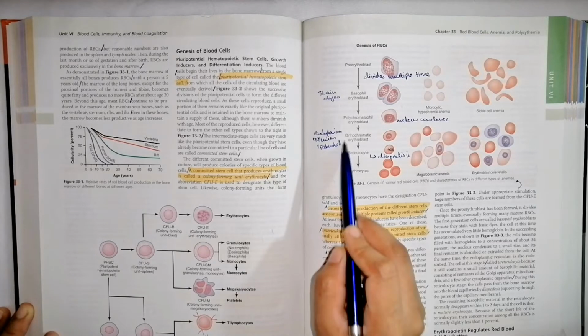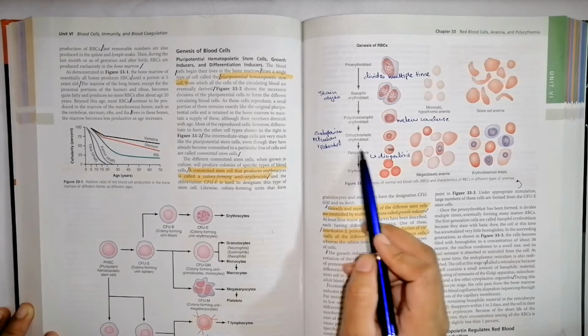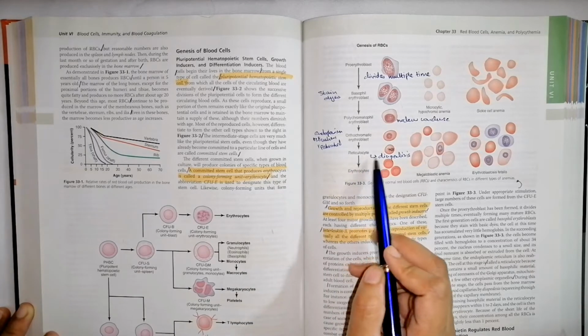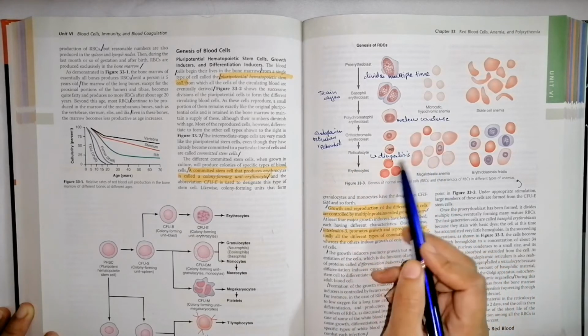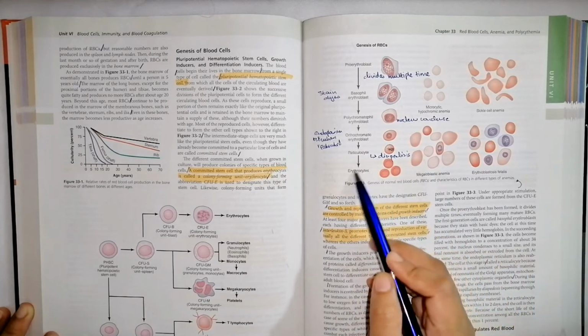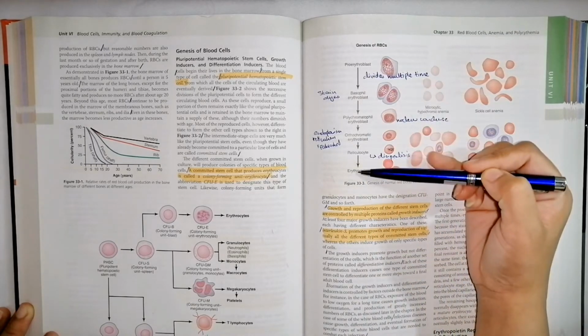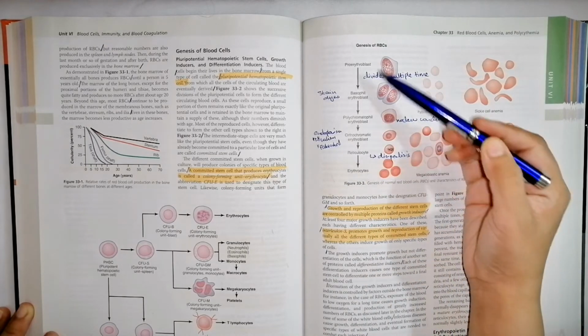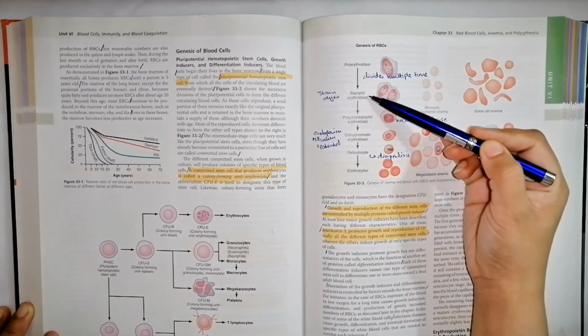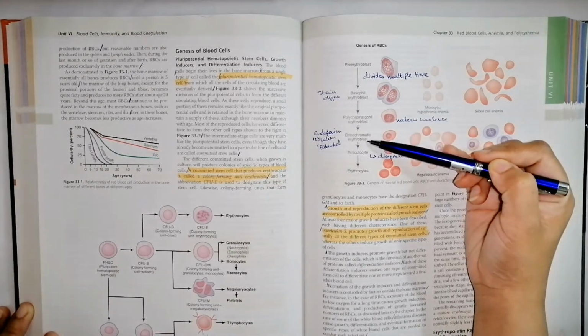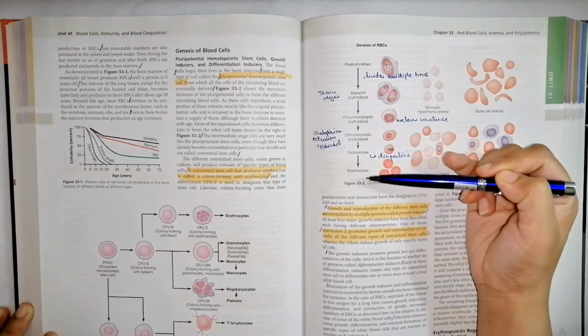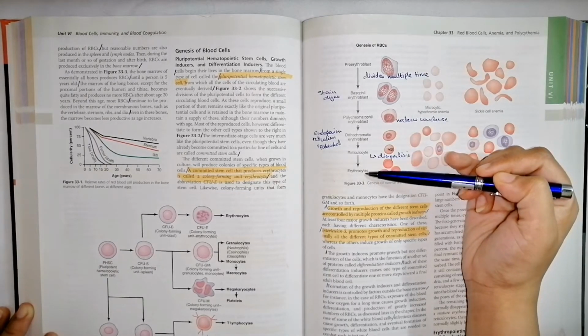Here the endoplasmic reticulum is reabsorbed and they form the reticulocytes, which perform diapedesis, and the erythrocytes are formed. So this is the genesis of RBCs pathway: proerythroblast, then basoerythroblast, polychromatophil erythroblast, orthochromatic erythroblast, reticulocytes, and erythrocytes.